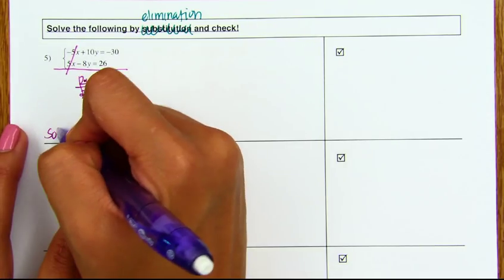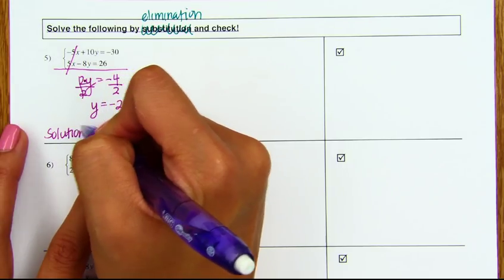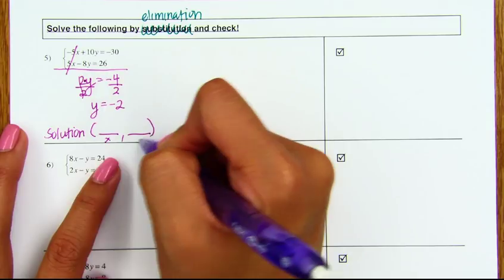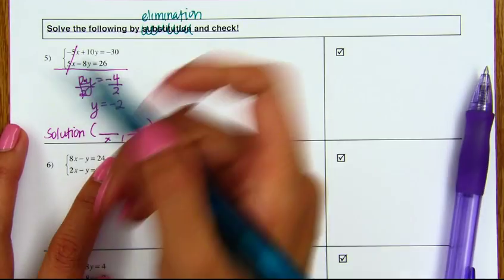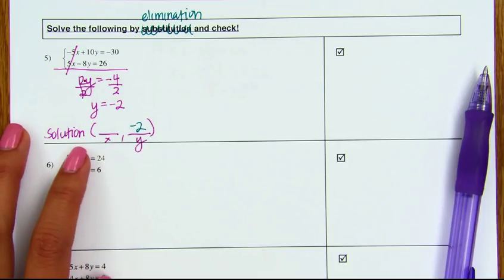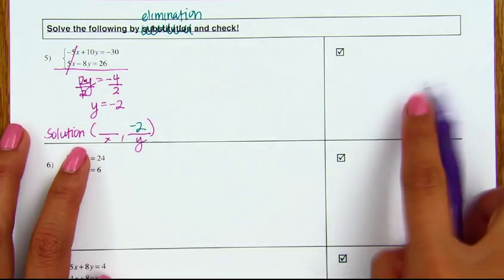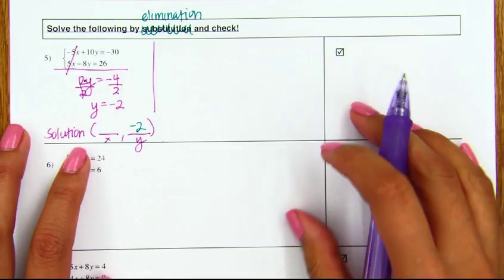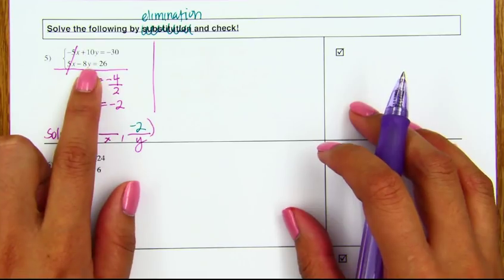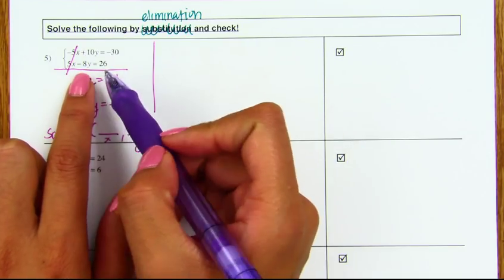So for my solution, I can go ahead and begin, which is basically x comma y. We know y is a negative 2, so hopefully you got that part. Now it's just a matter of solving for x. Let's not forget, I can choose any of these two equations that I want. Personally, I'm going to go with the second one just because the number seems slightly smaller.